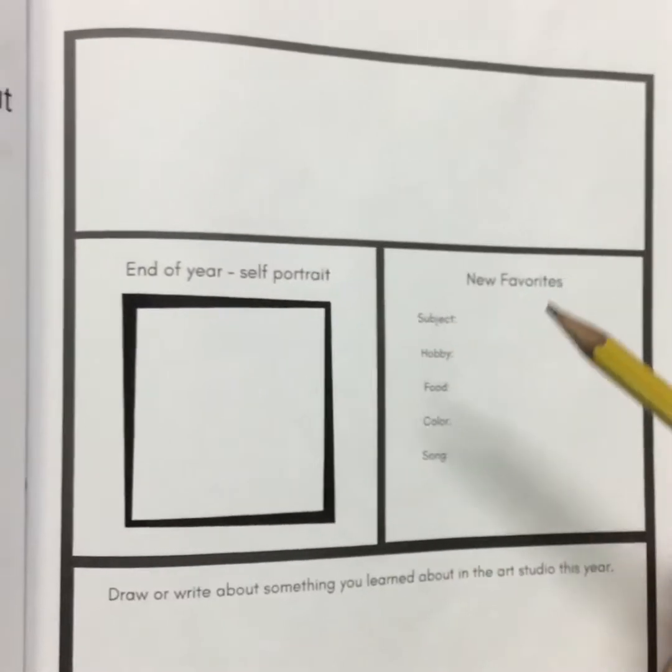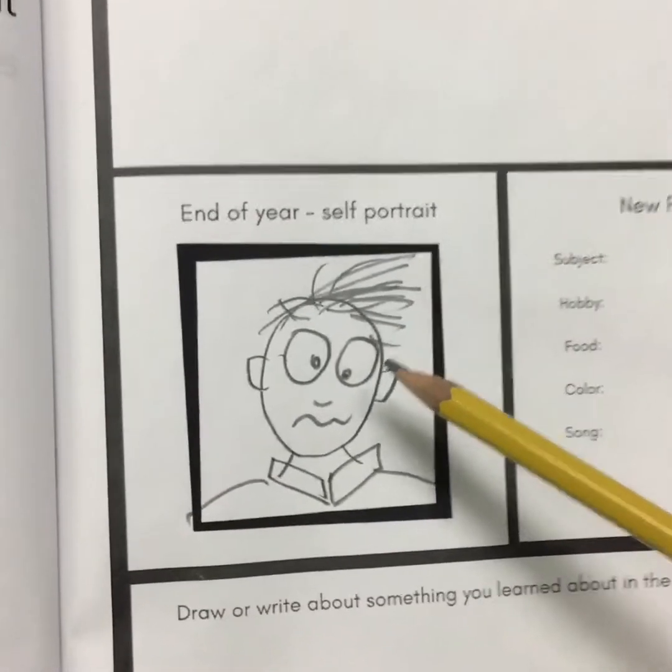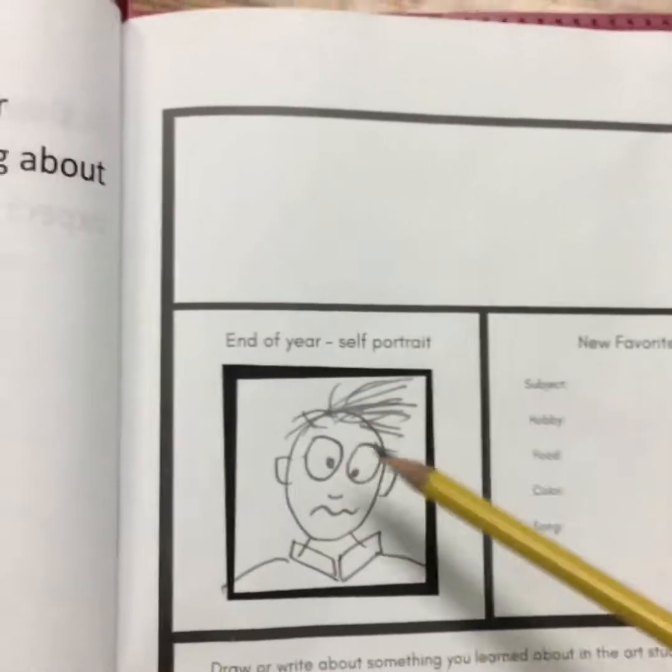Maybe you're gonna draw yourself crazy. I don't know. This is how I drew myself because I don't know about y'all, but I am ready for the break. I am just ready to go. So this is how I feel. That's my self-portrait for you.